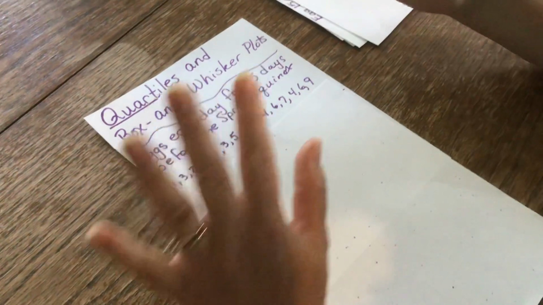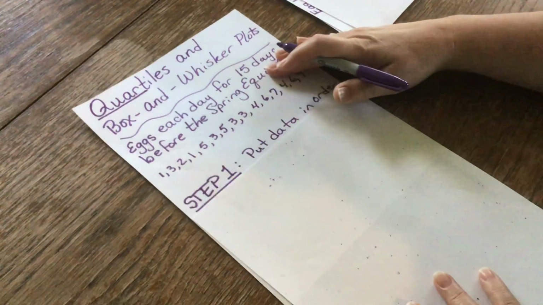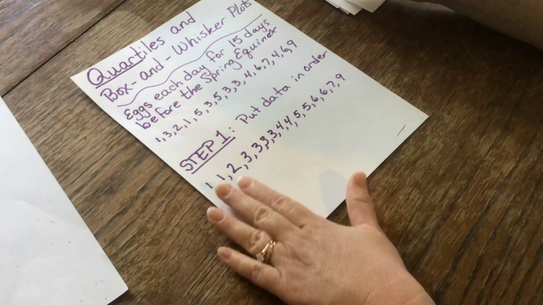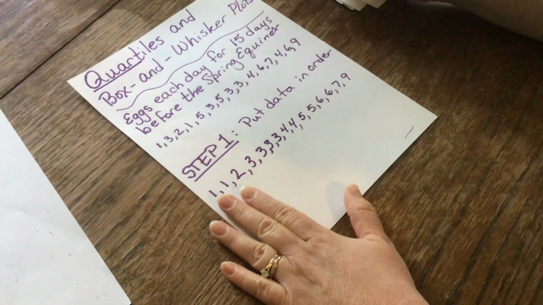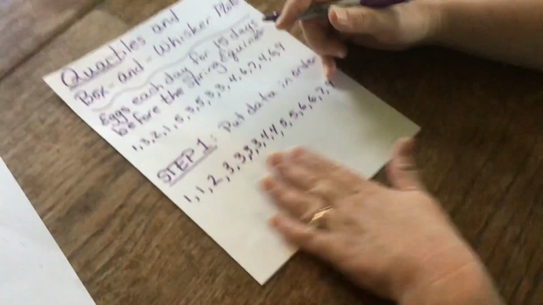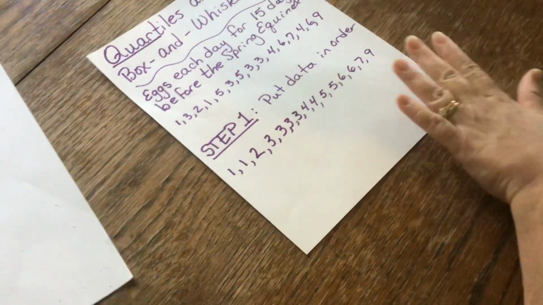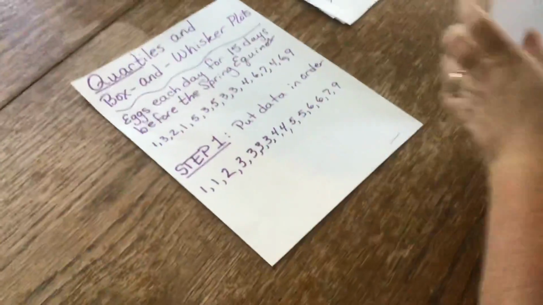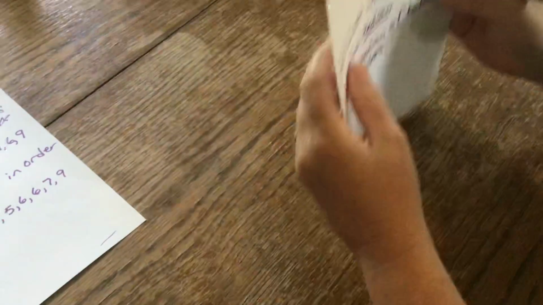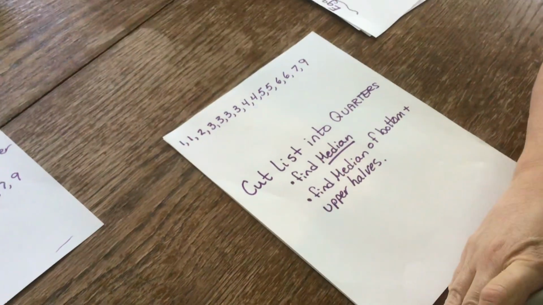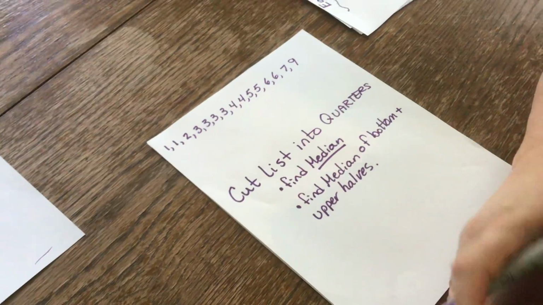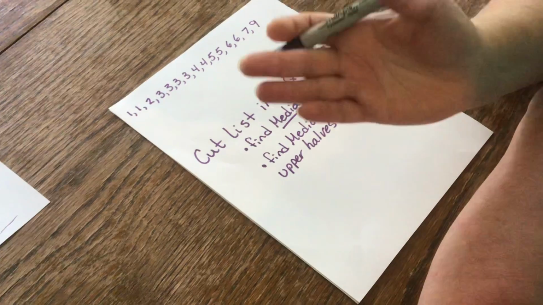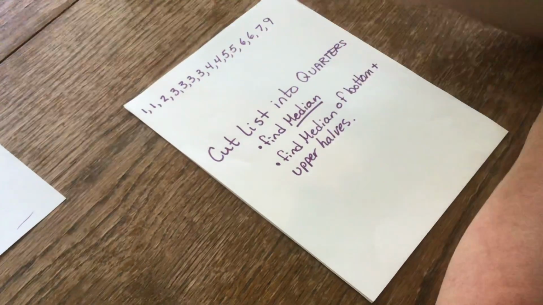So step one, just like almost always when we're looking at data, is we've got to put the data in order. And so you can see here that I had a couple days where I had only one egg. I had one day where I had 9 eggs and all the days that are in between. When we're creating a box and whisker plot or looking at quartiles, we're going to take our list and cut it into quarters. Just like we do with bar models for fractions, to get quarters we're going to cut it in half, then we'll cut our halves in half.